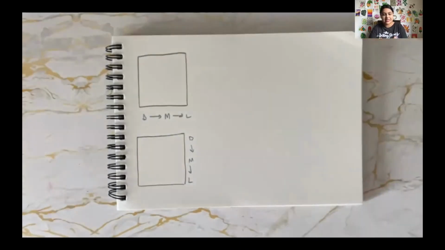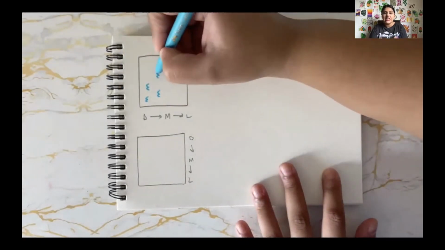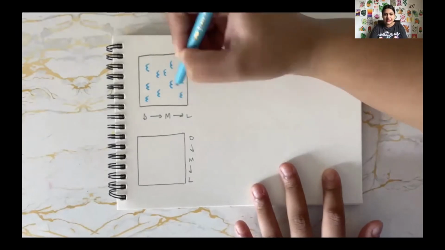I'm going ahead and taking blue, and we're going to go ahead and actually write the number three. Now here you can obviously write the number three however you like. You can write it sideways, straight, whatever you like.